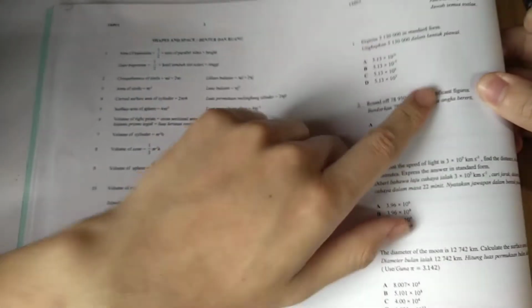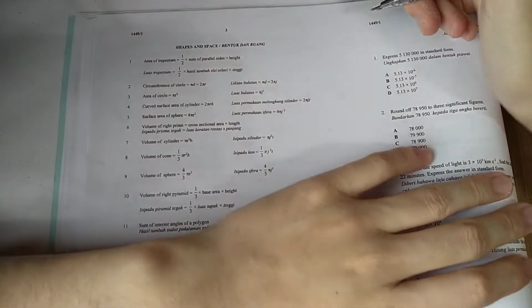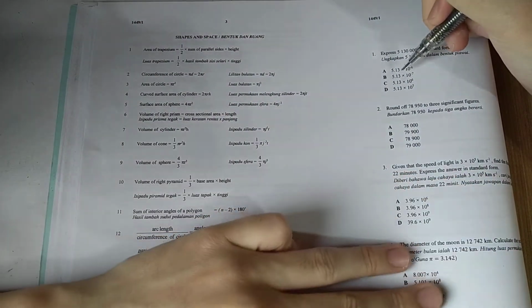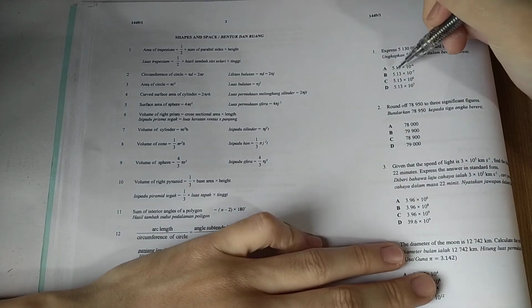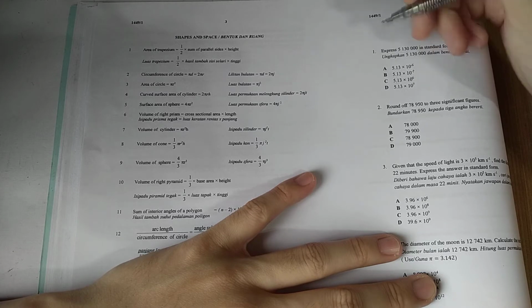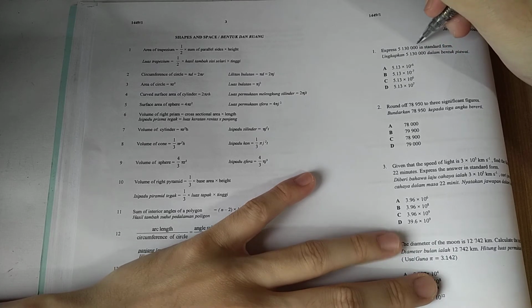So number 1, can you see it? Express 5130000 in standard form. This is the question. So how to do? Which one is the answer? I can see that all the answers A, B, C, D are in standard form. Standard form means there is only one digit in front of the decimal. So it's all 5.13, 5.13, 5.13. So the correct answer would be what?